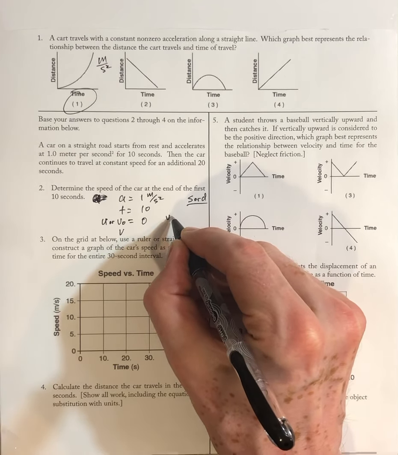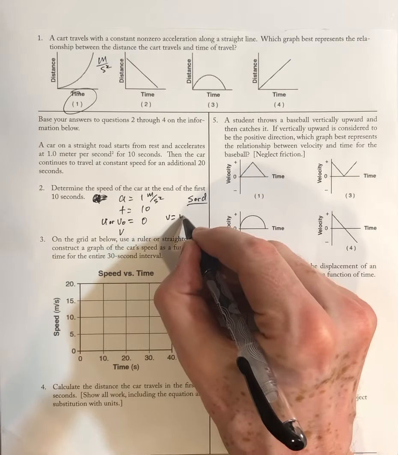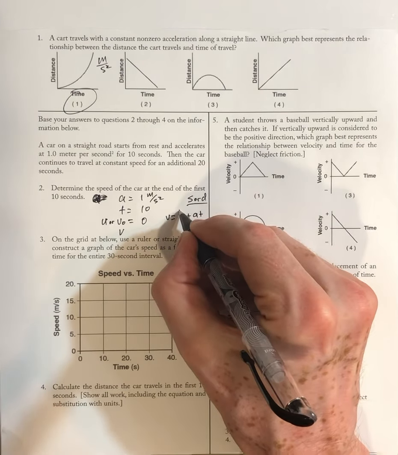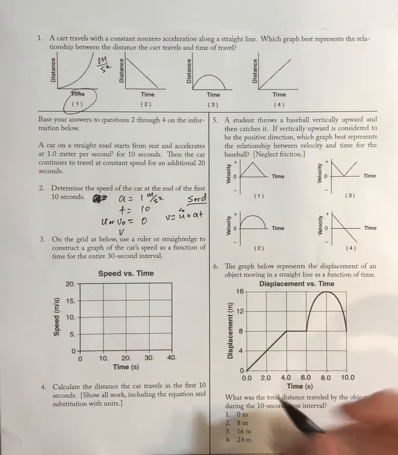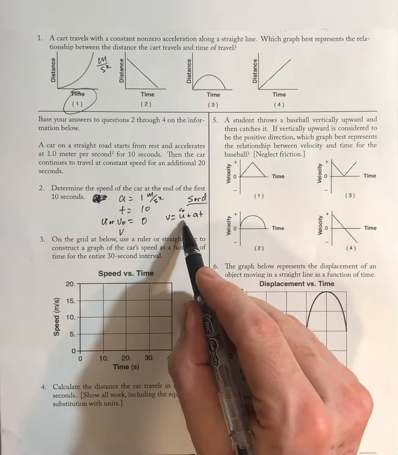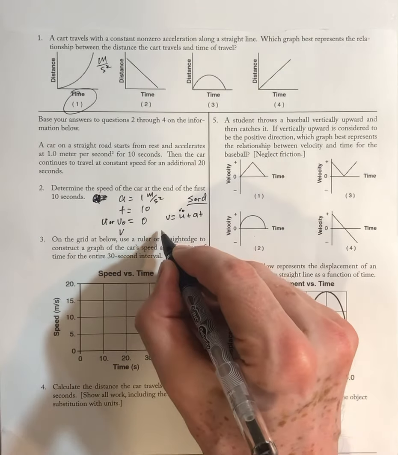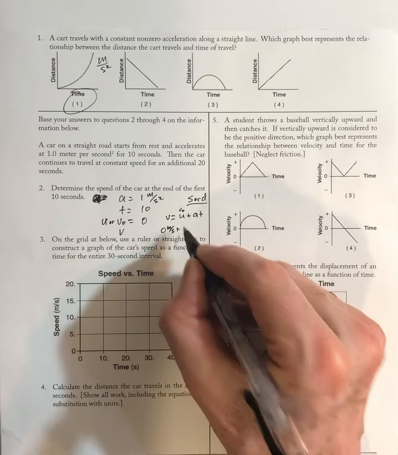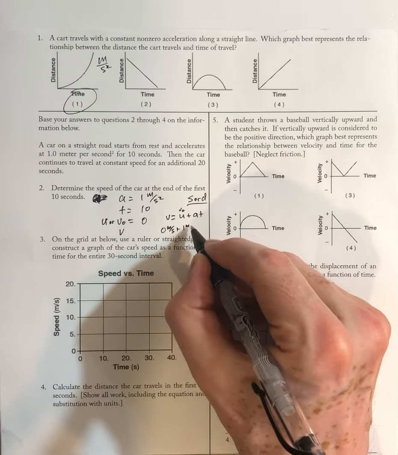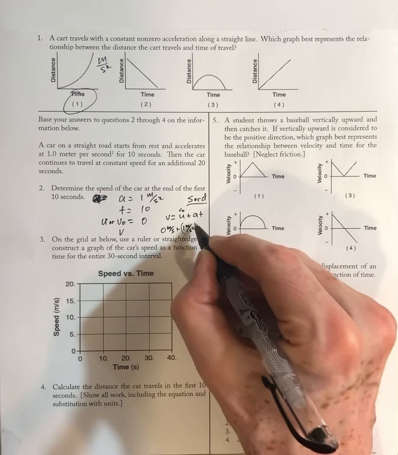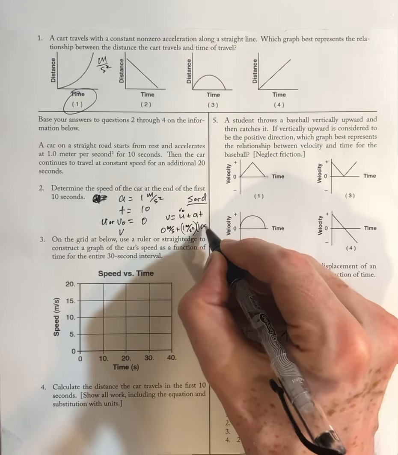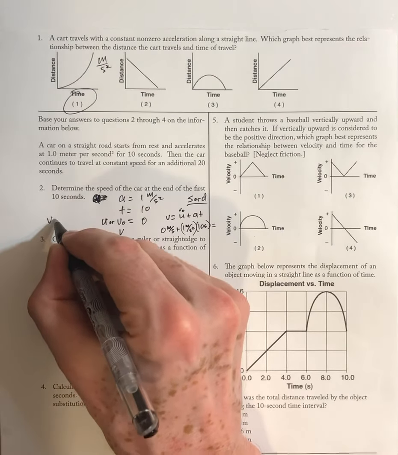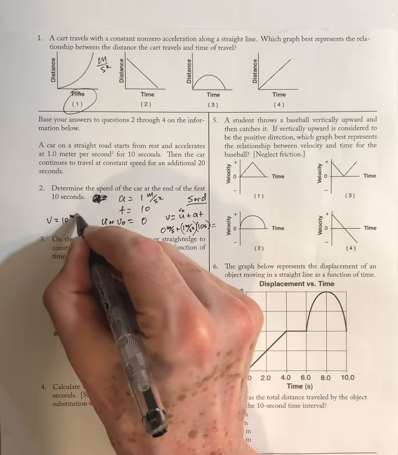And so if we use v equals u plus at, and remember this u is the original velocity, it's pretty easy to calculate. So our original velocity is 0 meters per second. And then we're going to add in our acceleration of 1 meter per second squared, and we're going to multiply that by 10 seconds, okay? And so our answer is, our velocity is equal to 10 meters per second.